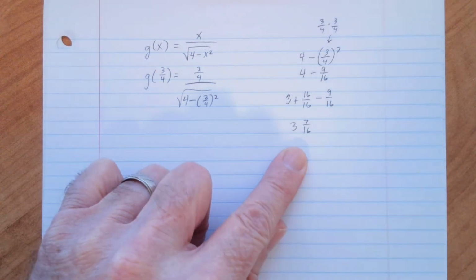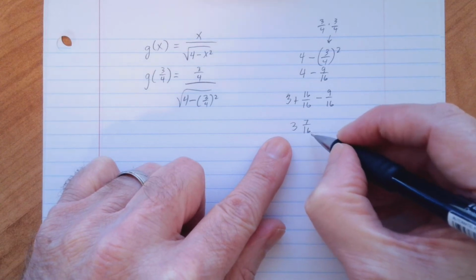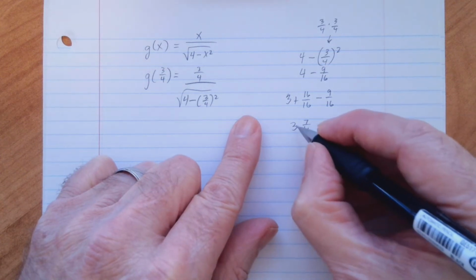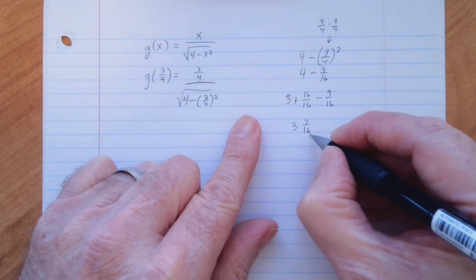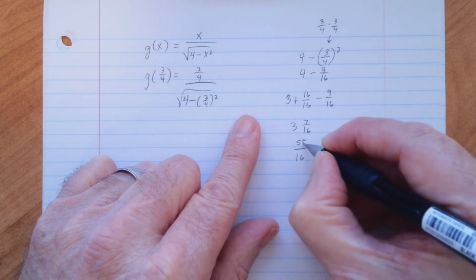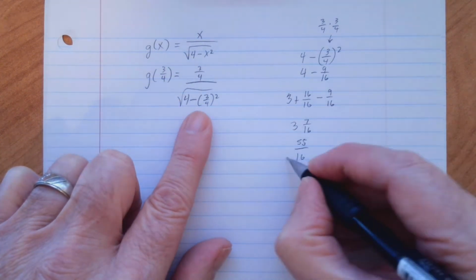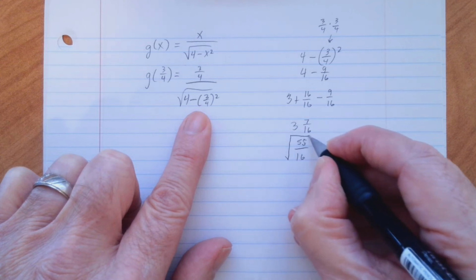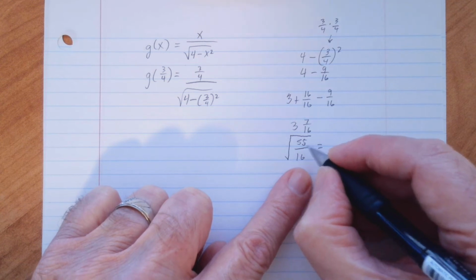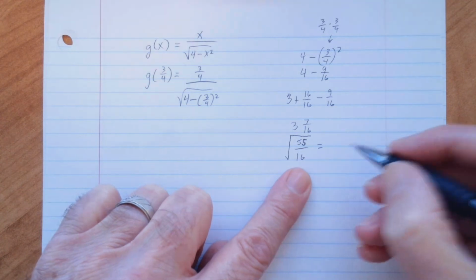Now this can be written as an improper fraction, and that's how we'll need to write it to do the arithmetic that we need to do. So we just multiply 3 times 16, which is 48, plus 7, we're going to get 55 over 16. Now remember, it was the square root of this number, and so I'm going to go ahead and put a square root here. And anytime you have a fraction under a radical, it's not considered to be simplified. So let's get this simplified.